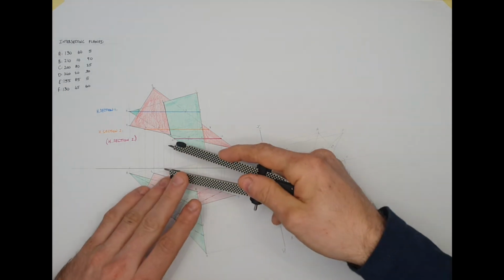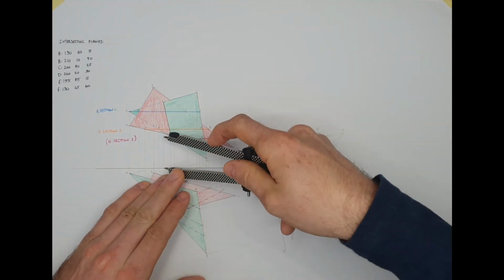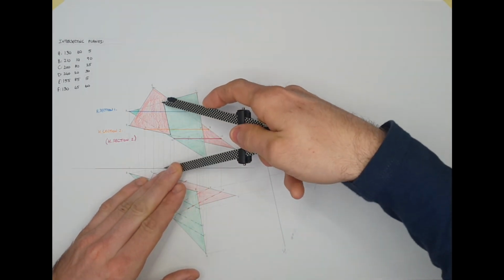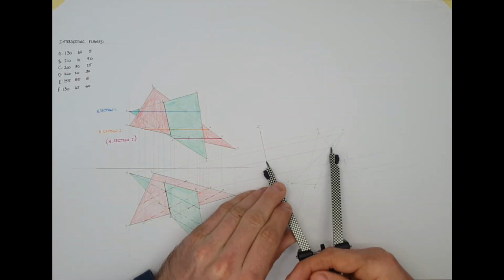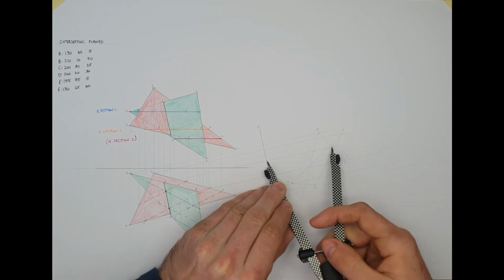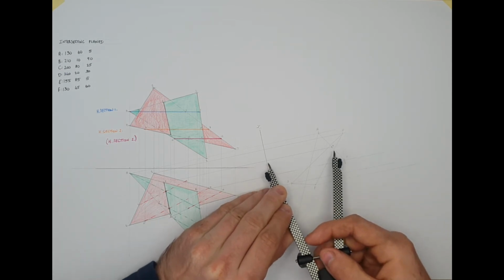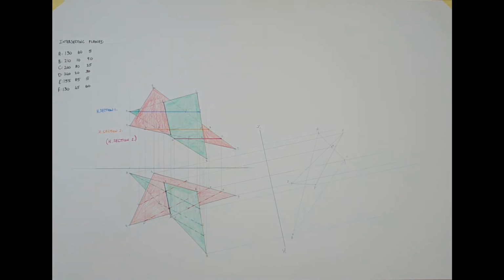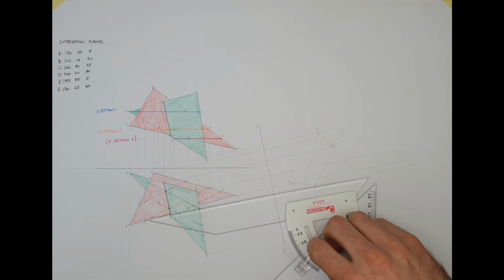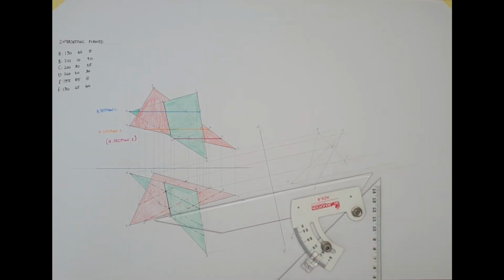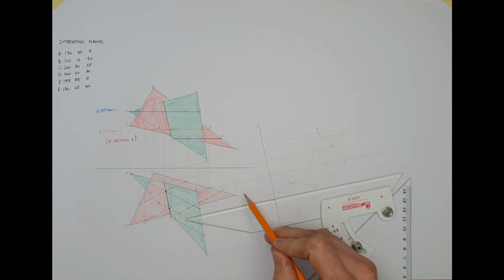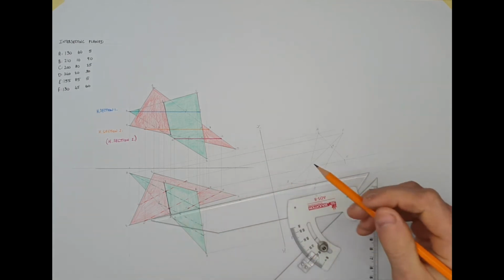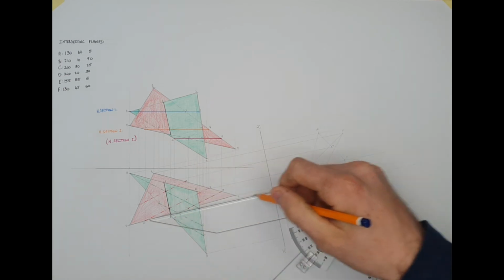Okay, and the way I'll check it is like this. I'm going to take the height of point 9 from the elevation, and I'm going to ensure that it is the exact same over in my auxiliary, and it is pretty close actually. Yeah, that's very, very close. I'm happy with that. Point 8 could be a problem though. I can anticipate this problem because when projected, D and F are so close to each other that point 8 is going to be really, really hard to keep accurate.